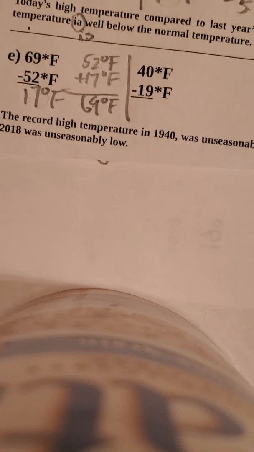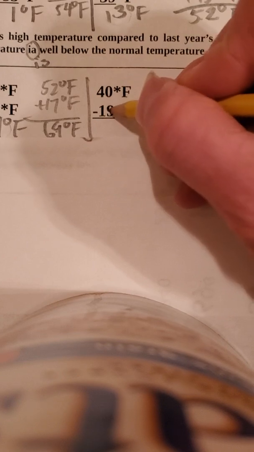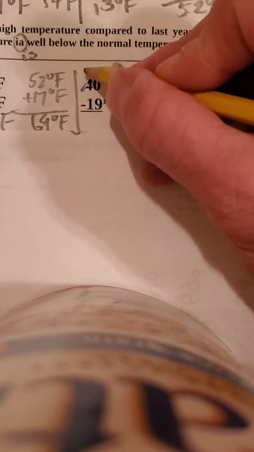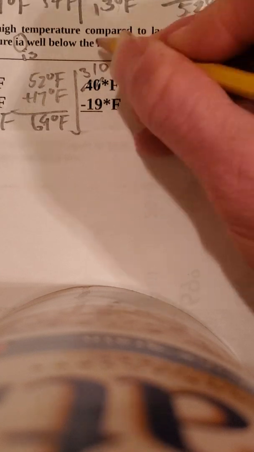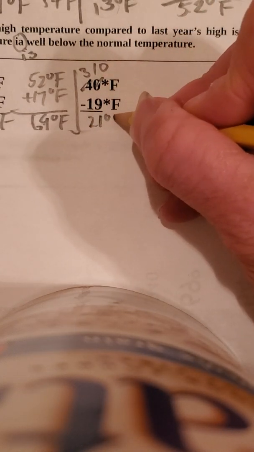Sometimes it does not work out that way, just to let you know. Whereas the record low for today compared to the norm, let's see what that is. Take a 10 to make a 10, 21 degrees Fahrenheit.